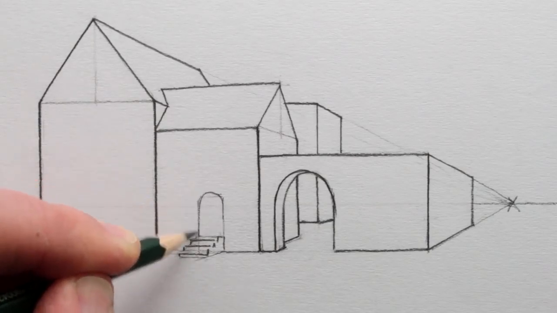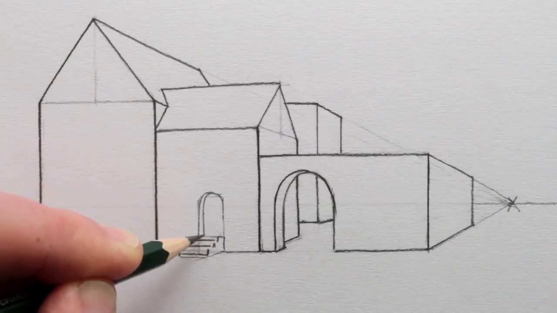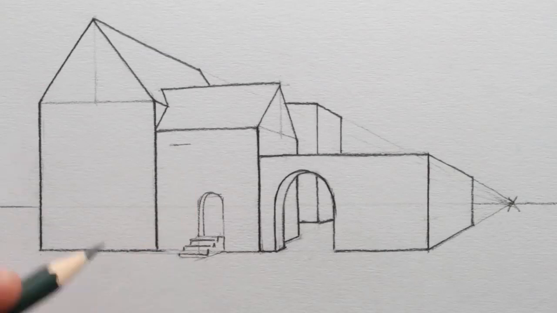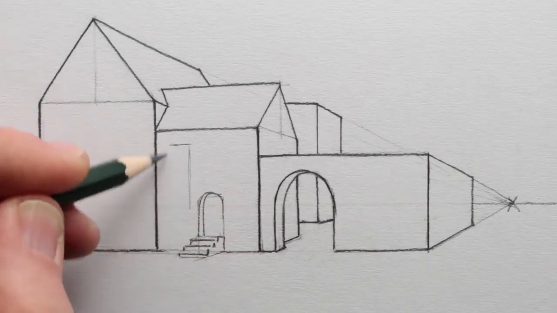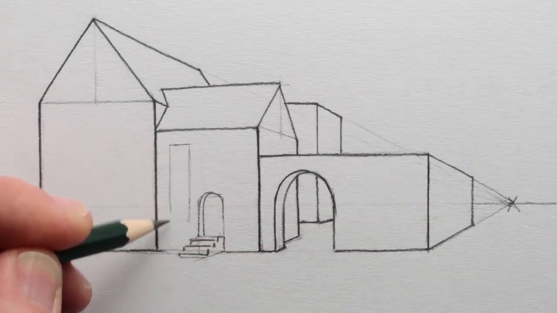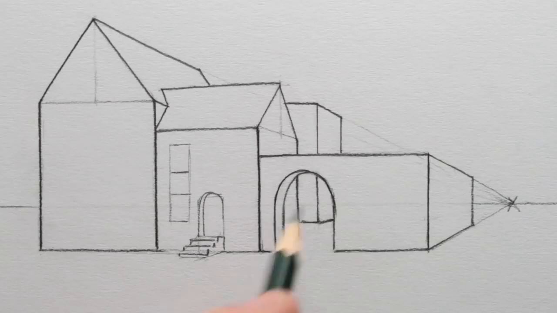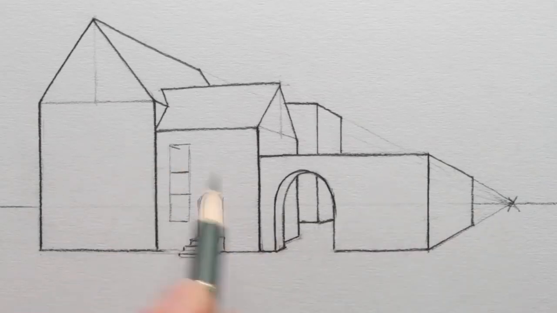So we're going to use the vanishing point for all of the sides of all of the shapes that go to the right. So we can use the vanishing point to find the inside corners, the thickness of each of our windows.